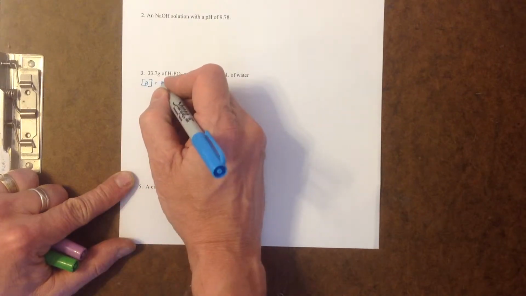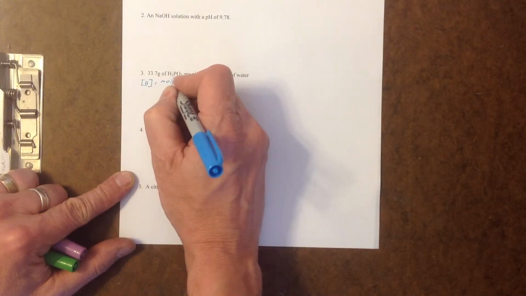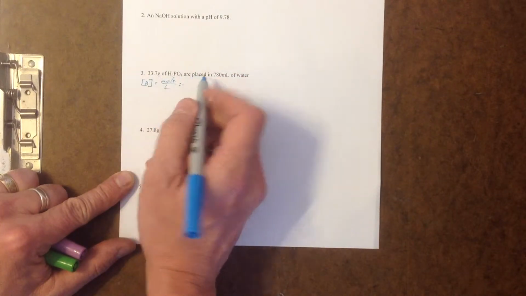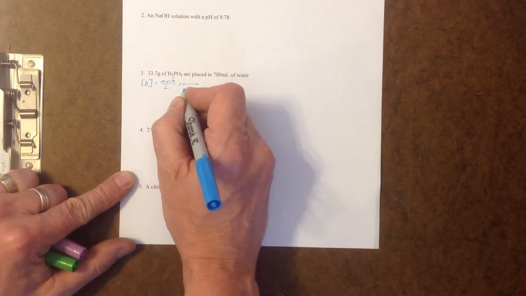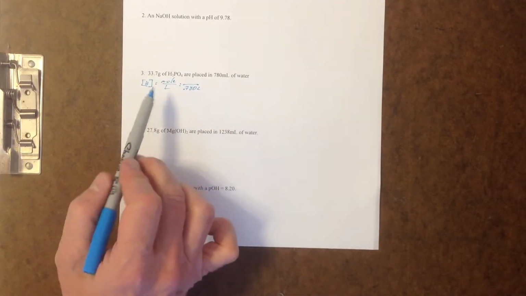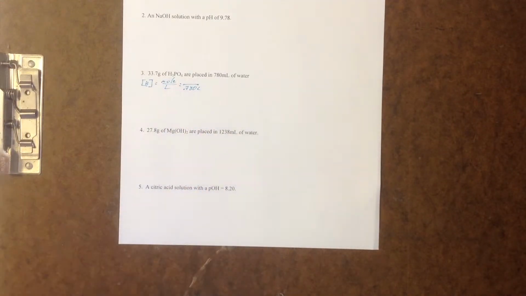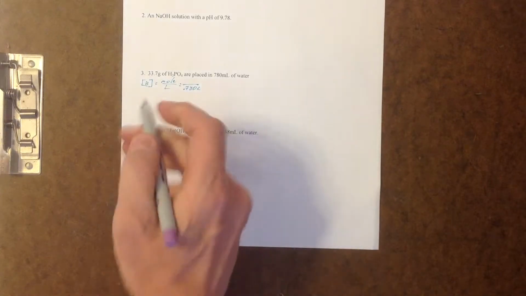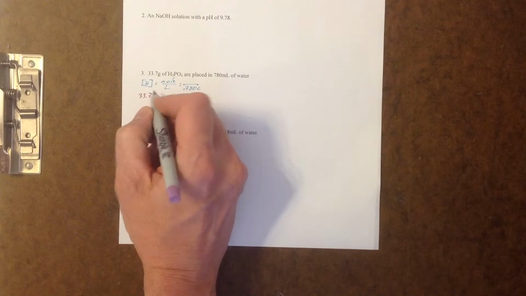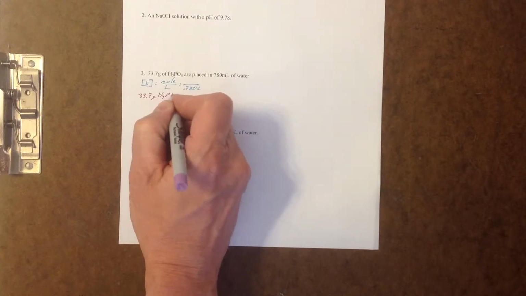And molarity of H is going to be moles per liter. Well, we have the liters. It's 0.780 liters. But what we don't have is the moles. We do, however, have grams. We have 33.7 grams of H3PO4.